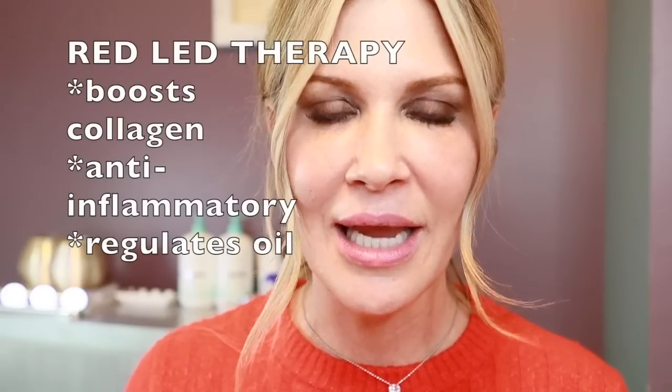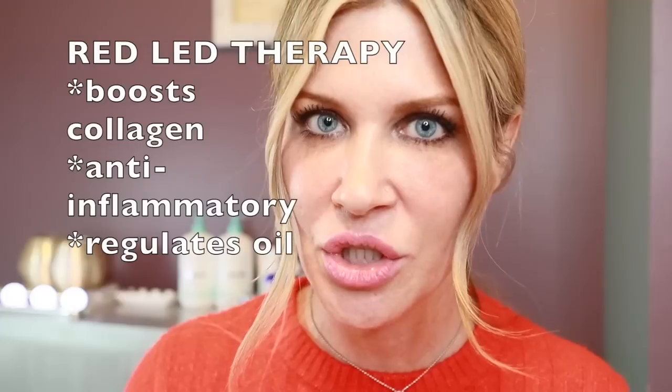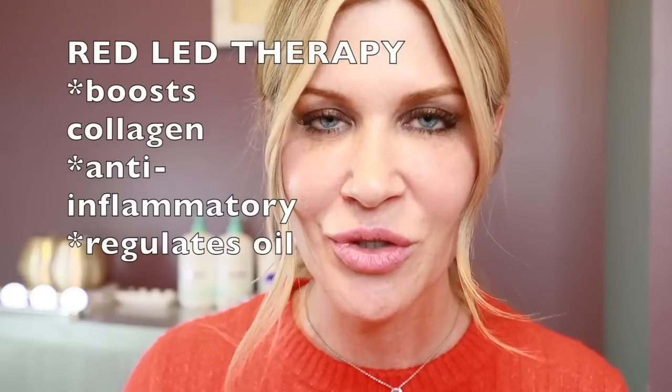The other thing that you might want to consider, and this goes for both age and oil production, is LED. Red LED light not only helps stimulate collagen production, you guys, but it's also anti-inflammatory and it definitely helps to regulate oil production. It helps to shrink the sebaceous gland, and in turn, the sebaceous gland produces less oil.